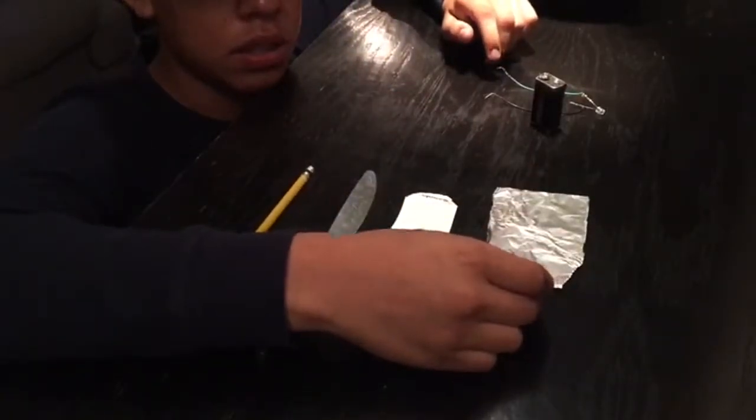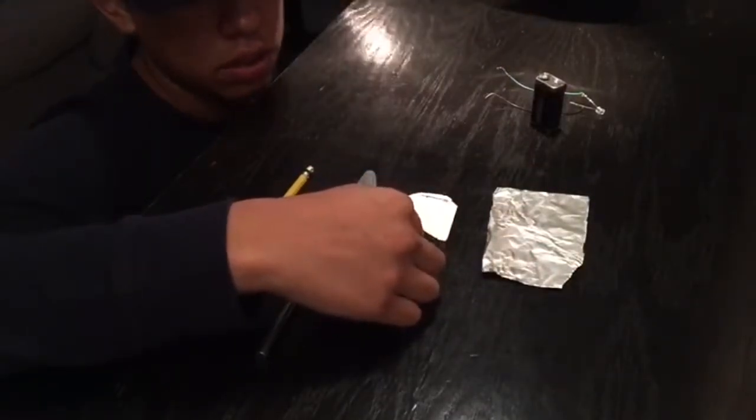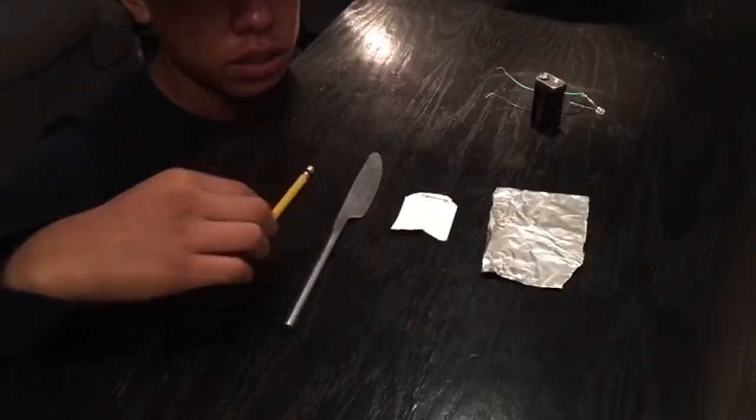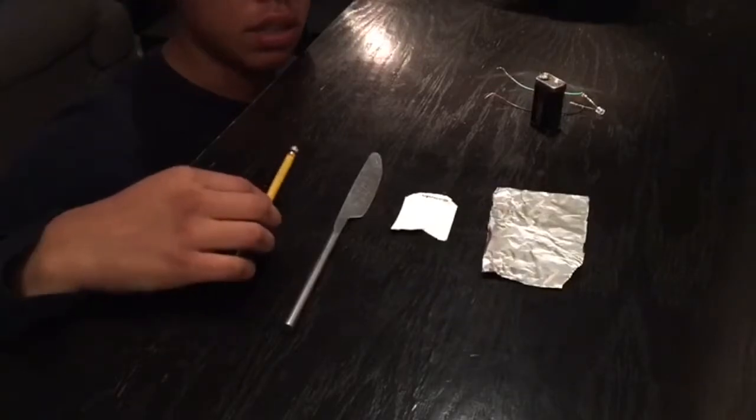The aluminum is a conductor, carton is an insulator, the knife made of metal is a conductor, and the wood is an insulator. The pencil.